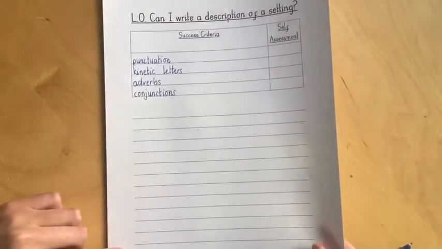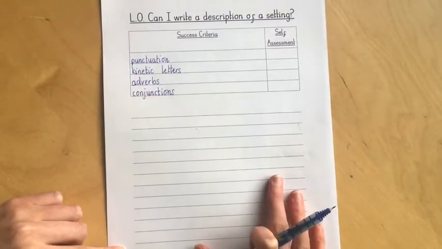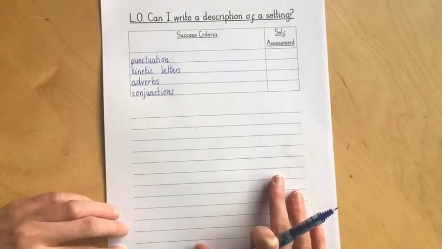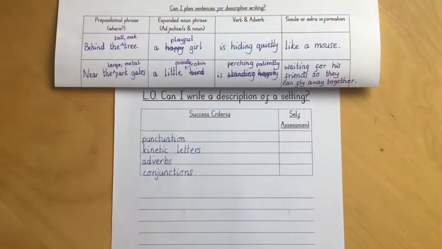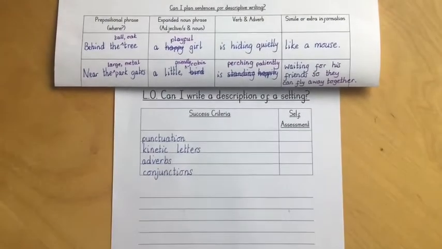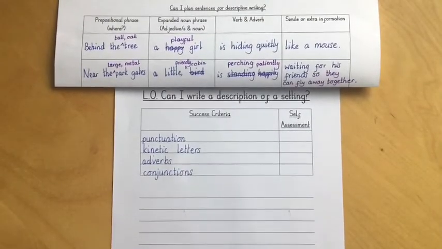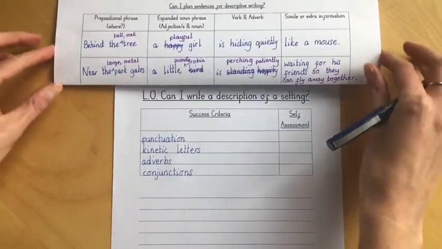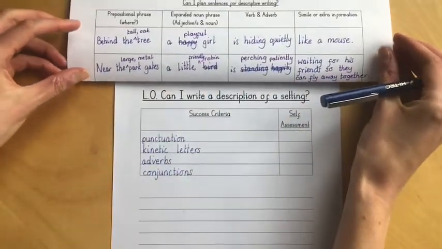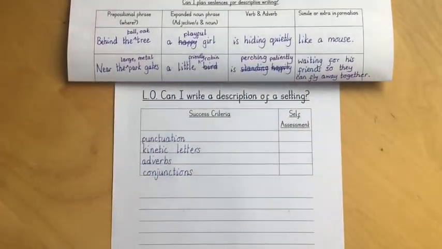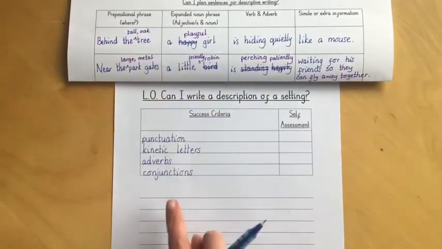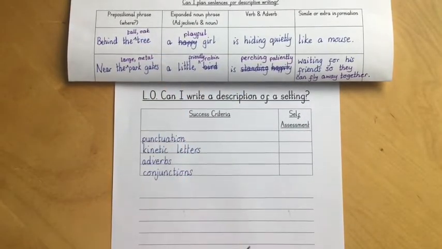Okay, so now that I've got my success criteria ready, I can have a look back at my plan. Okay, so now I've got my plan ready. It's really important that you use your plan because this is all the hard work that you've already done. Okay, I've just folded mine over so that I can fit it all onto the screen for you, okay? But there are 4 sentences in there. So, before you start writing, you need to read your sentence out loud.